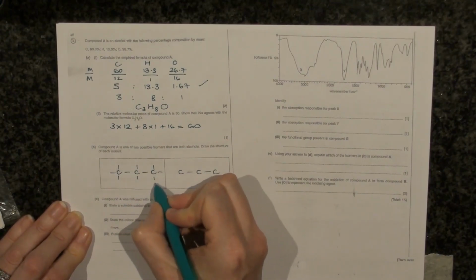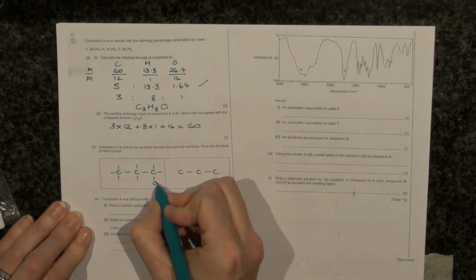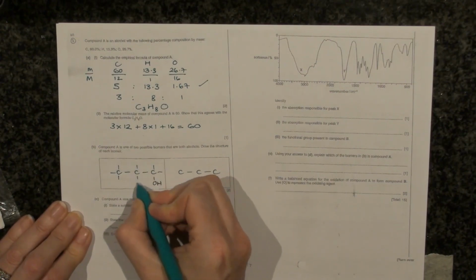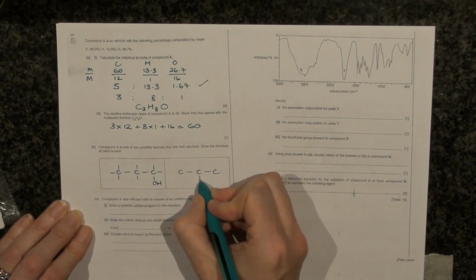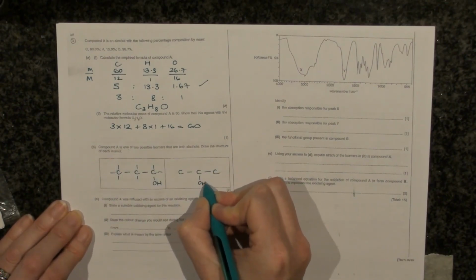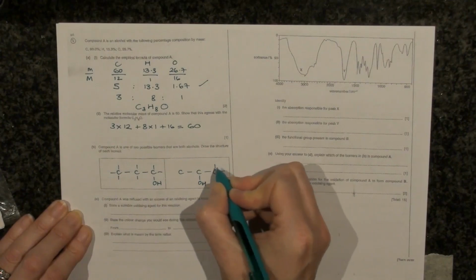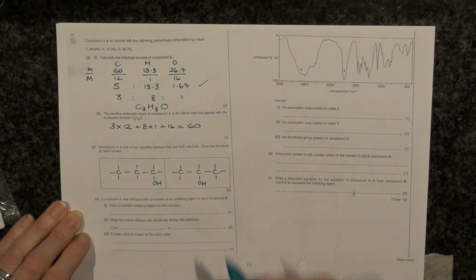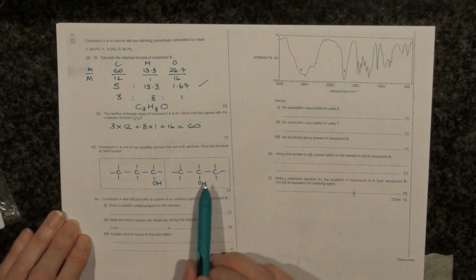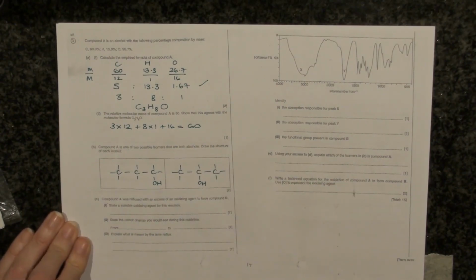So you can either place it in the 1 position on any of these ends, and all of those filled up with H's. You do need to have those. And then the other option would be our propan-2-ol, again with H's in all of those other positions to finish that off. 1 mark for each of those structures, doesn't matter which way around you put them.